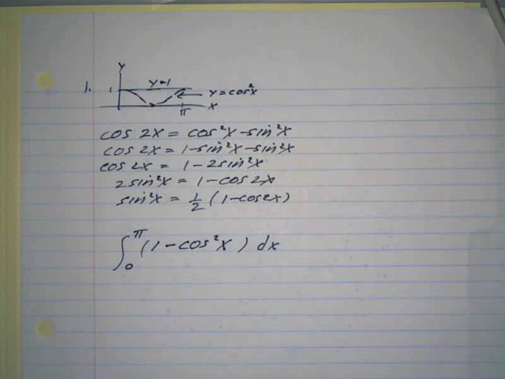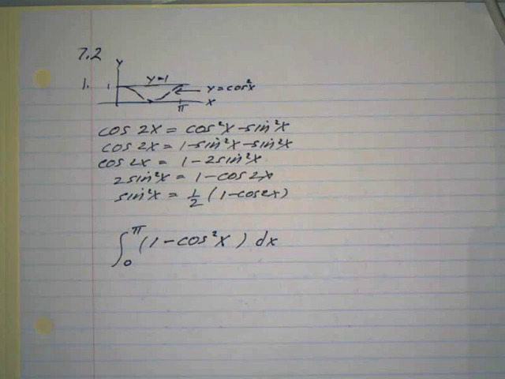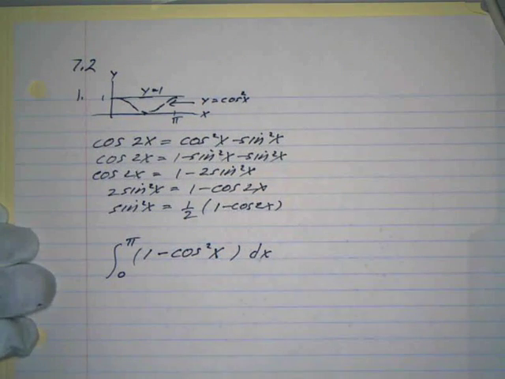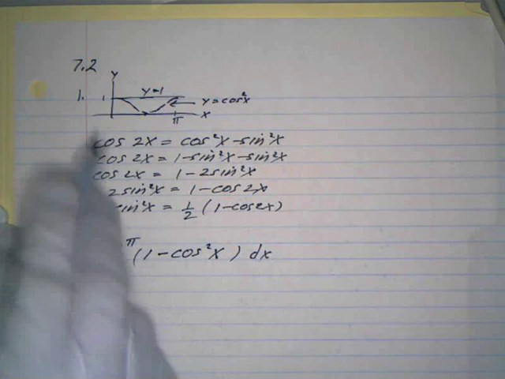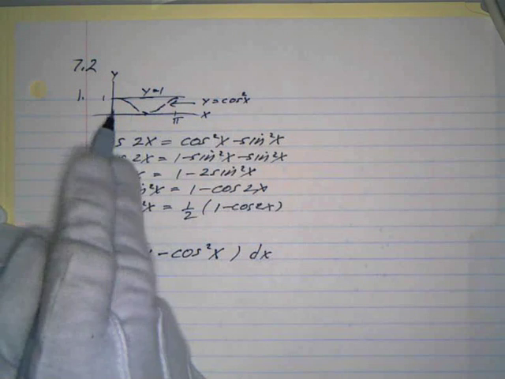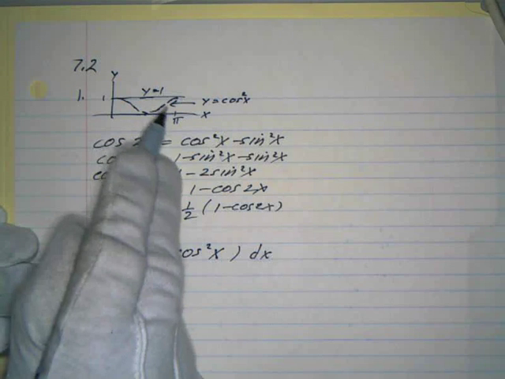Okay, let's take a look at this first one. This is again section 7.2. Should write that down. This is number 1. We want to find the area. We want to find the area between the line y equals 1 and the curve y equals the cosine of x squared.